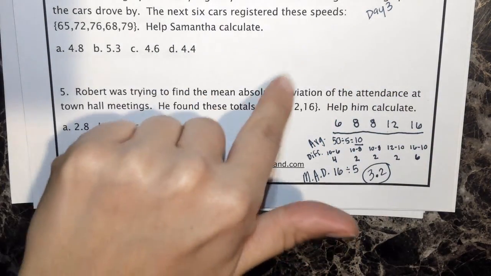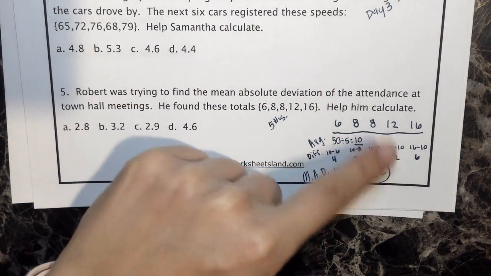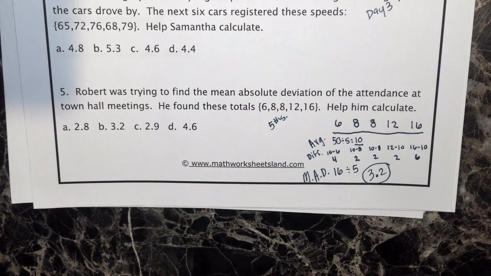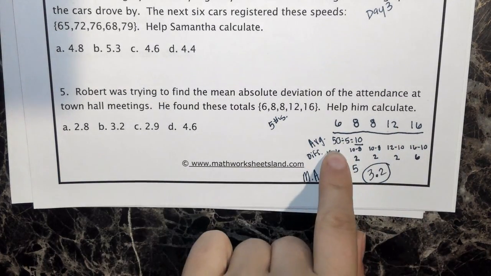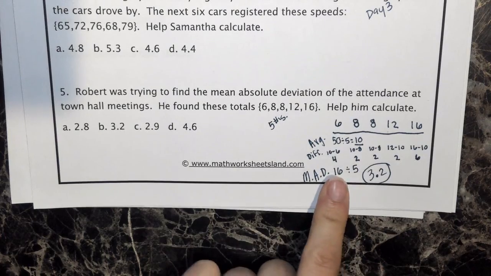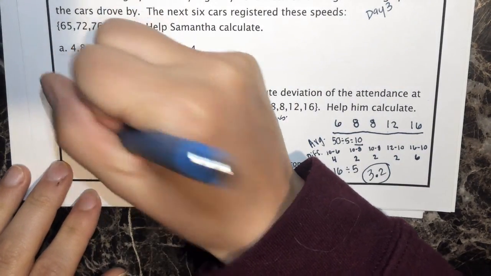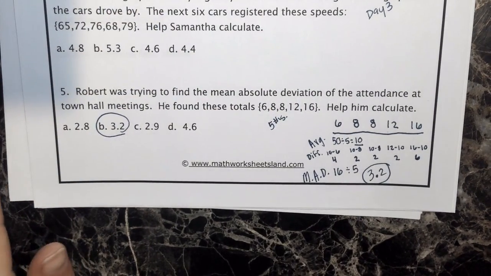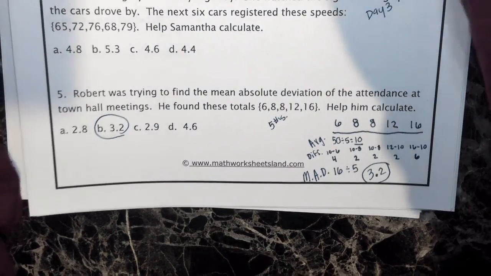So I pretty much use the chart format without having a full drawn-out chart. So you're still writing the numbers least to greatest, find the average, then you find the difference, and then you find your mean absolute deviation. And that's how you're going to do number 1 and 4 as well. Okay? Let's look at the last page.